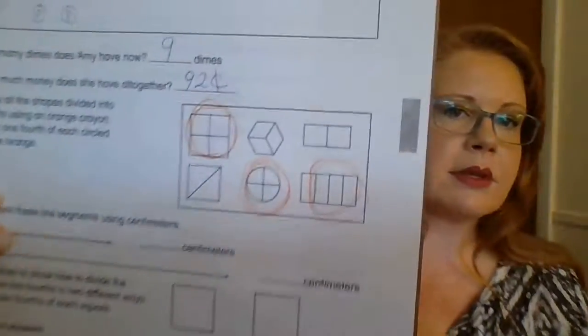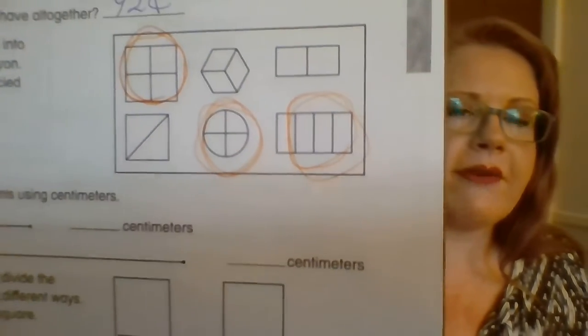I'll give you guys a chance to do it. Everybody should be trying. So you should have used your orange crayon to circle the shapes that are divided into fourths. All right, so those are the 3 that are divided into fourths.